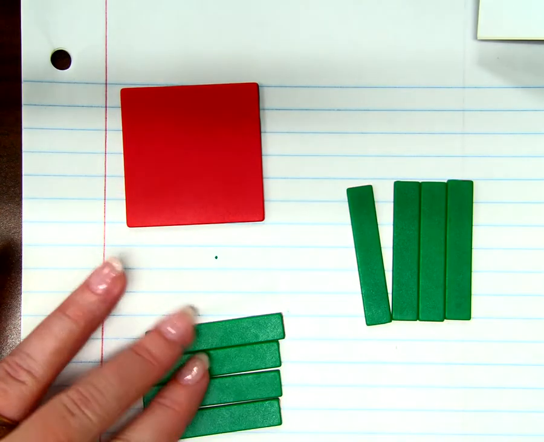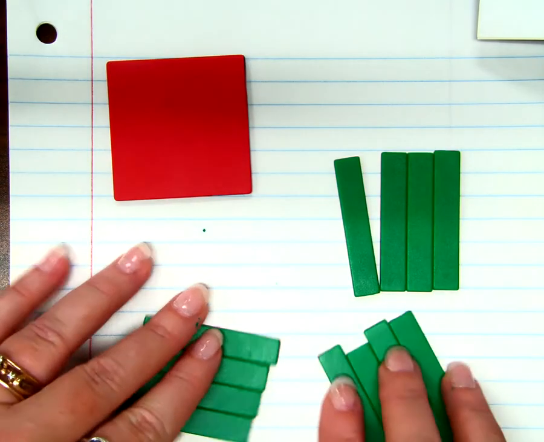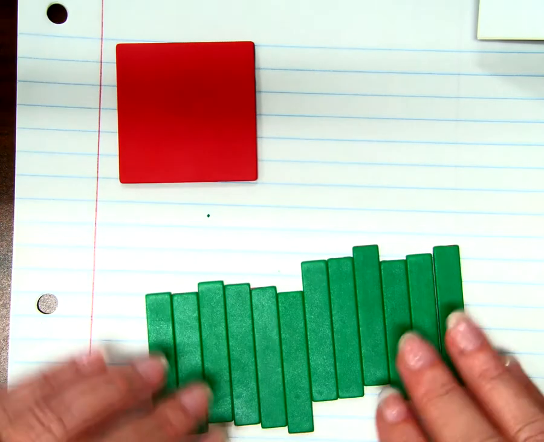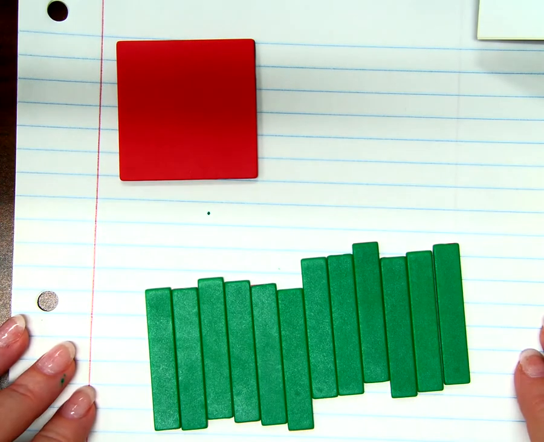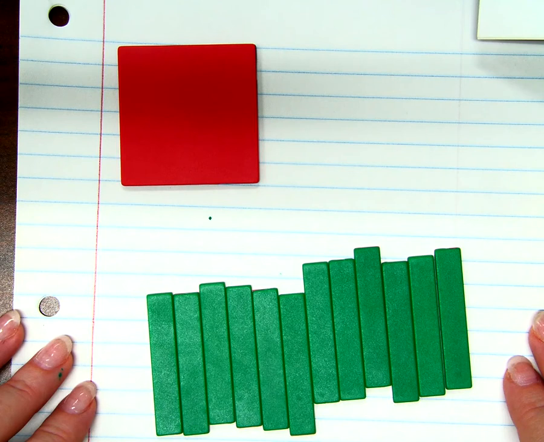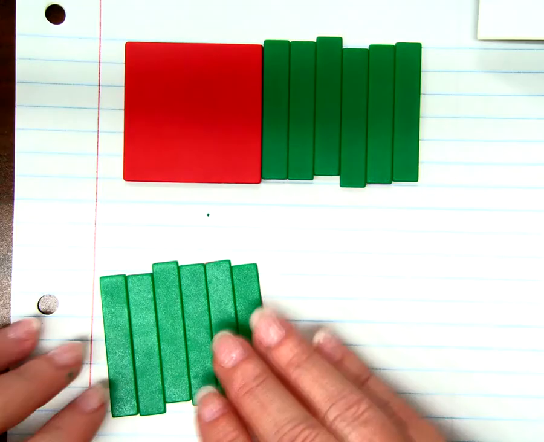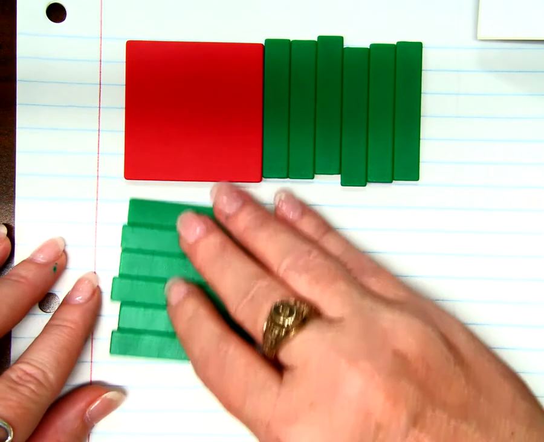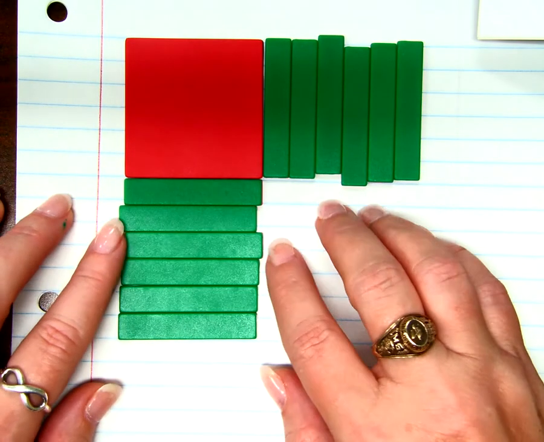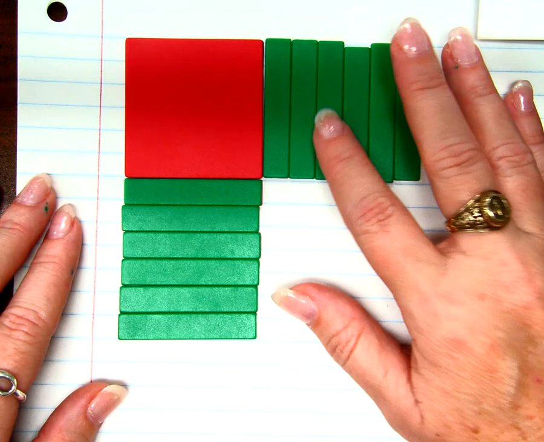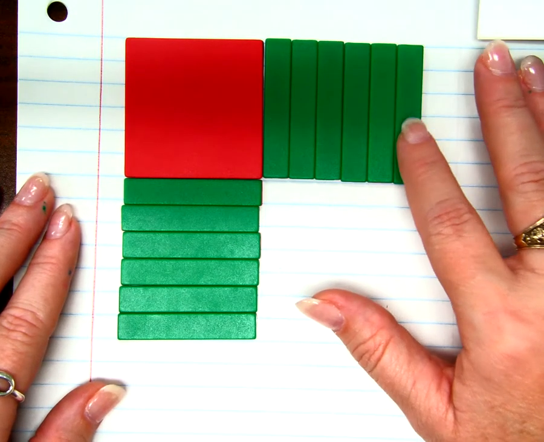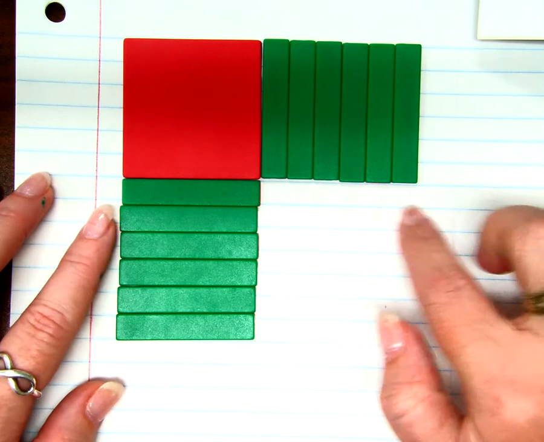Okay, what if I gave you 12? What would you do first? Split those in half. Here and here. 36. And how'd you get 36? 6 and 6.